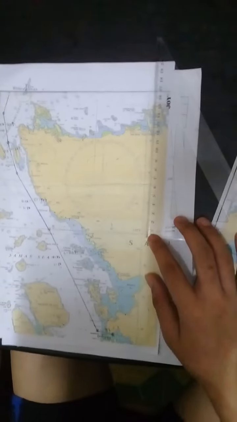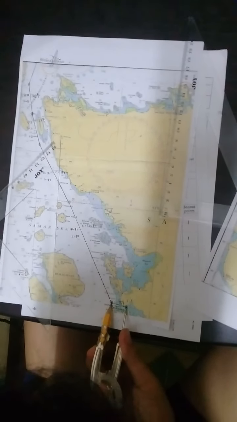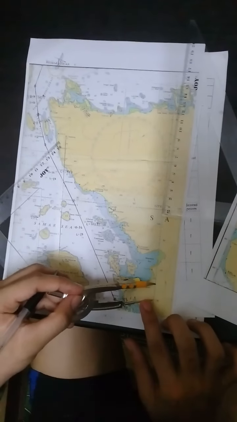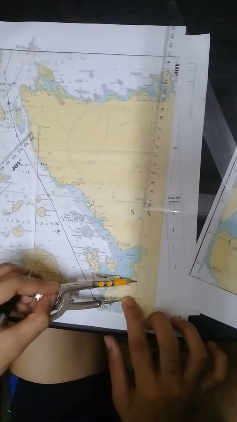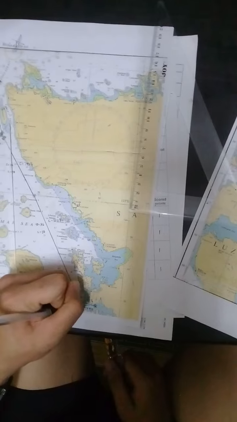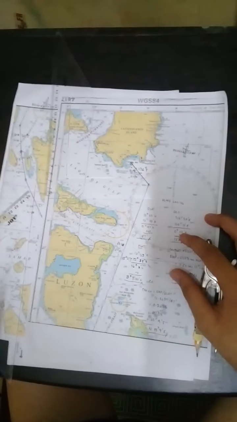And then the last one is from waypoint 7 to 8. From 7 to 8, this is 5 nautical miles. So 5 nautical miles, speed of 10 knots also. So that's all for our plotting.